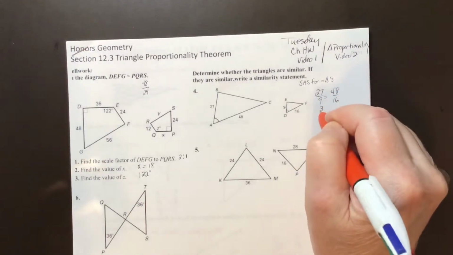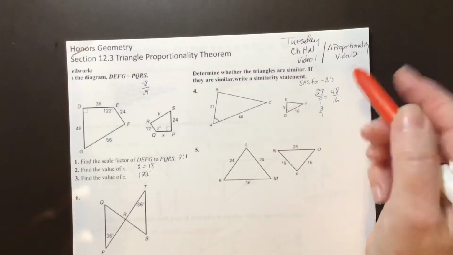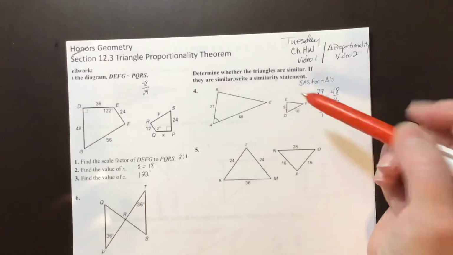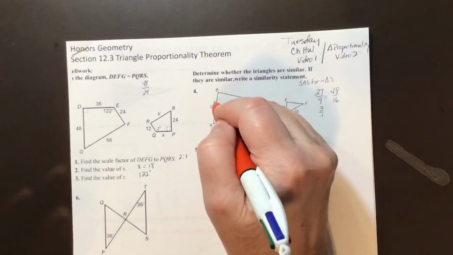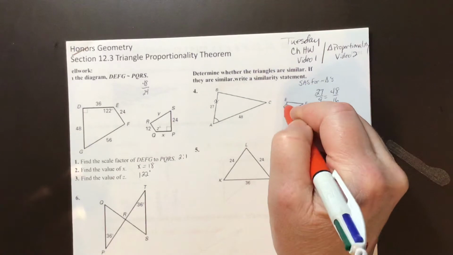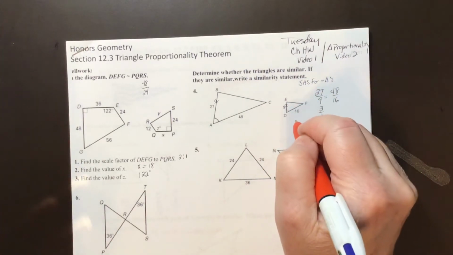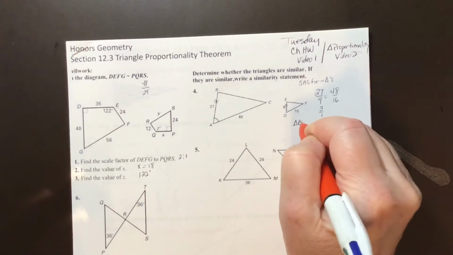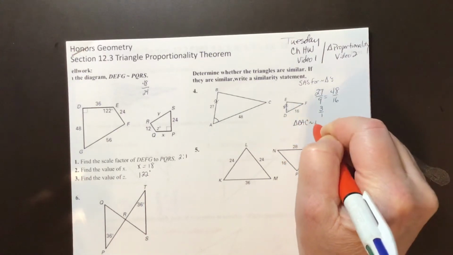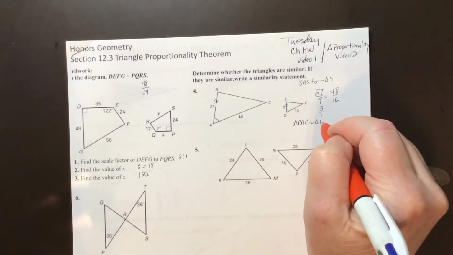Those are both a 3-to-1 ratio, so we're good to go, the triangles are similar. And now it says write the similarity statement. So we want to make sure that we get the corresponding sides in the right order. So we would have triangle BAC is similar to triangle EDF.